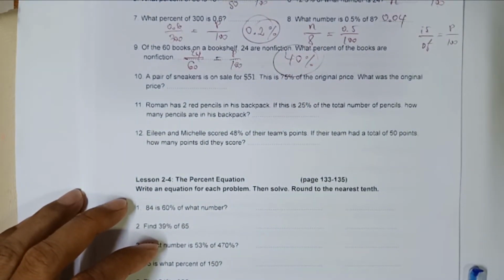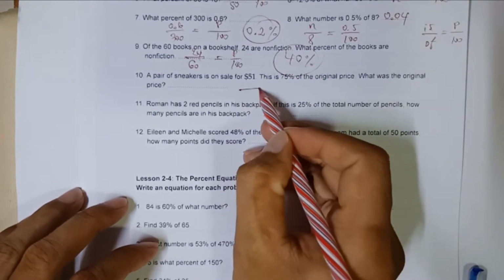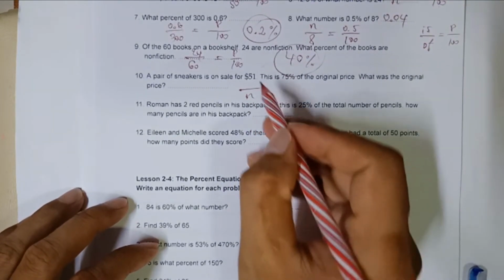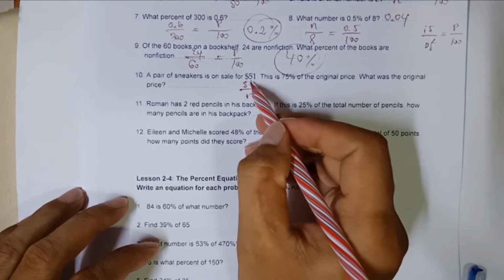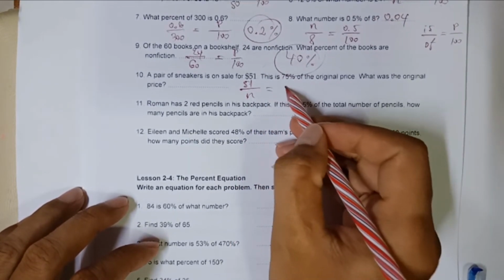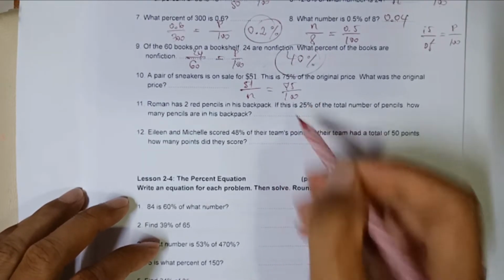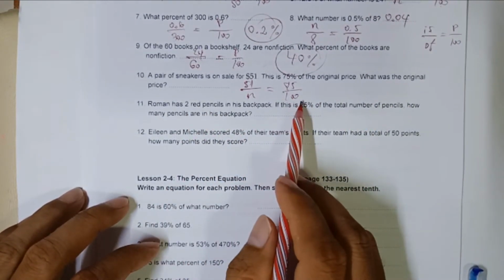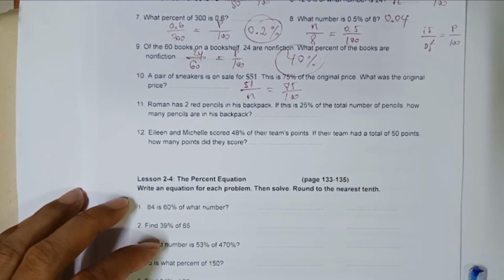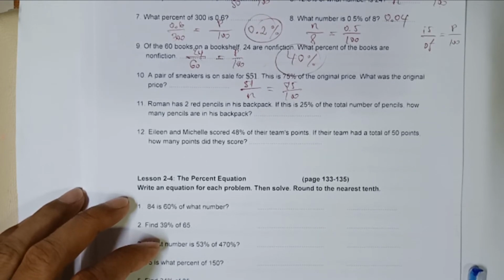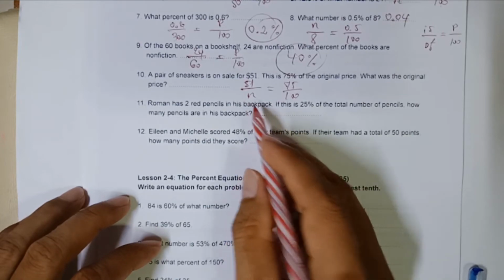Number 10, a pair of sneakers is on sale for $51. It is 75% of the original price. So 75% of the original price means the original price is missing. So you have N right here, missing, and $51 as the numerator, equal to 75 over 100. So what was the original price? That's how you need to do it: 51 times 100, and then you divide by 75. That will give you $68.